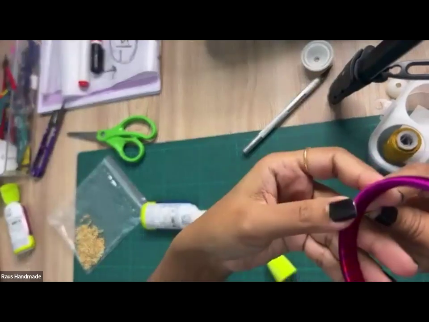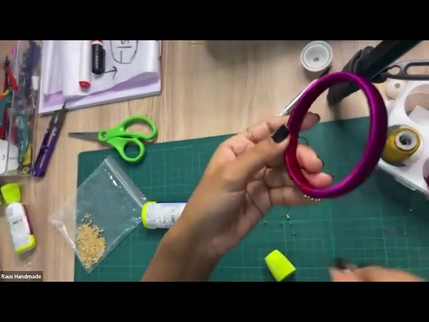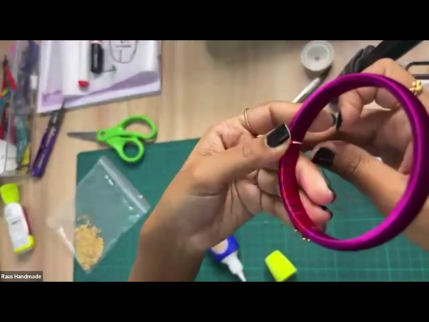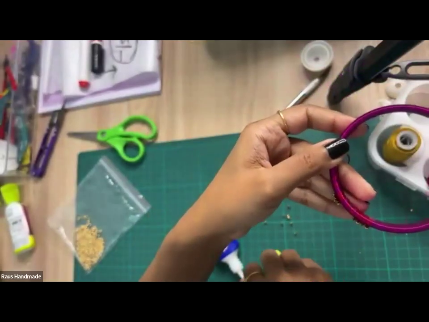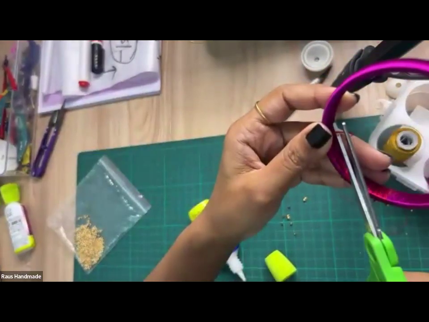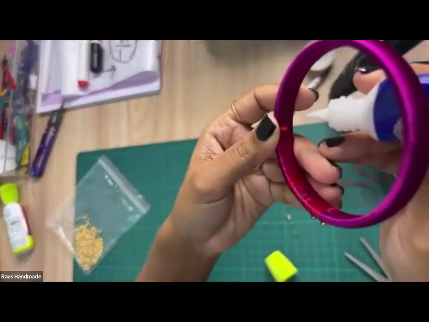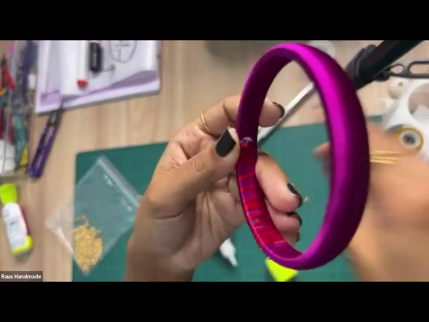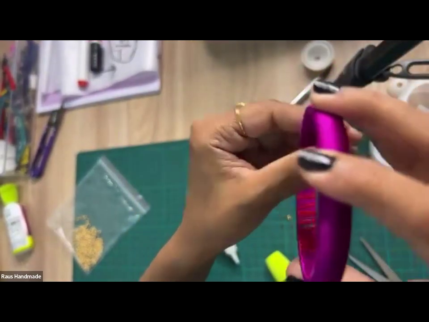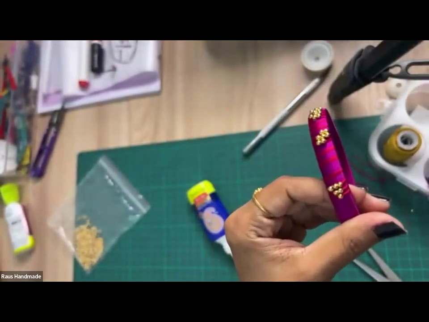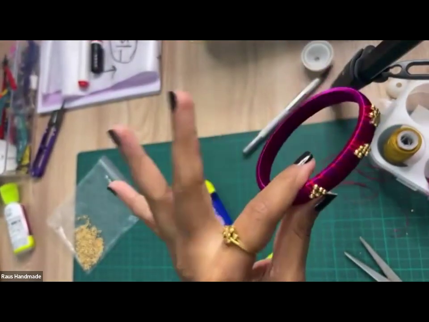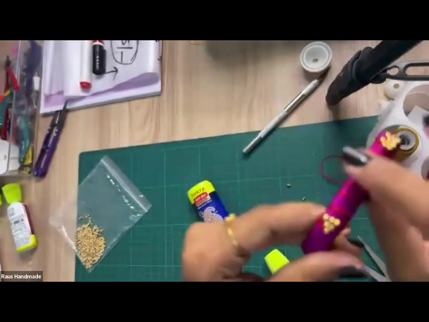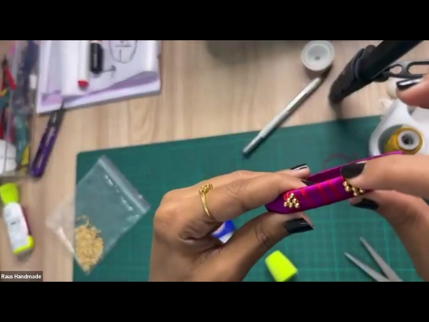So now I'm just going to secure it and then trim off the excess. And also you have to trim it on the middle of the bangle. And then I'm just securing it like this. So this is how you can make your beaded bangle. I've just shown you. See, I haven't glued this part, right? So that is why it is moving like this.